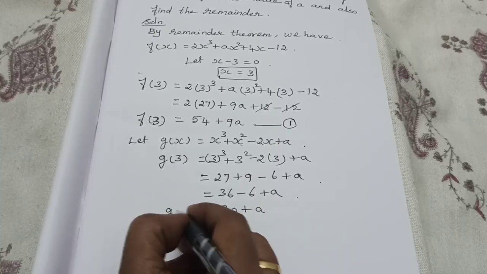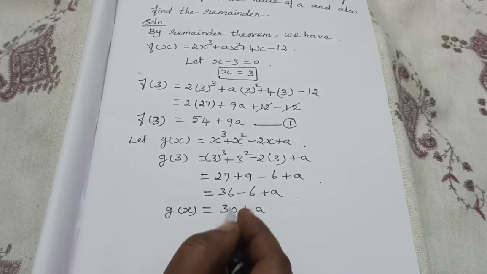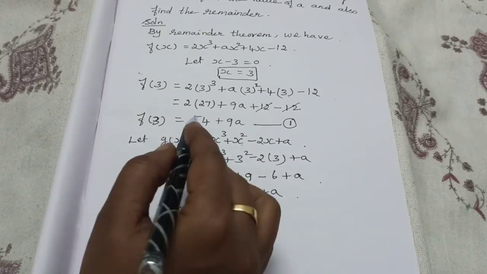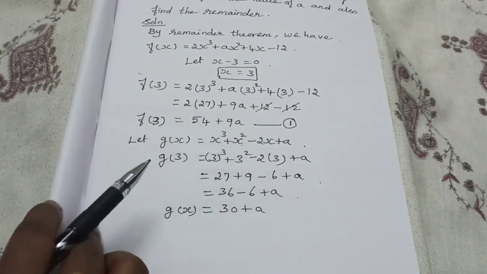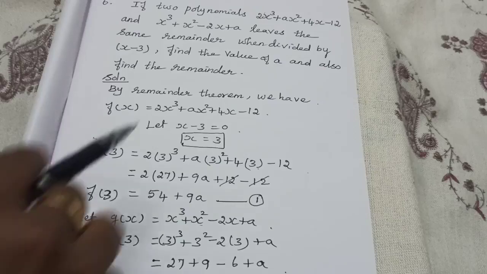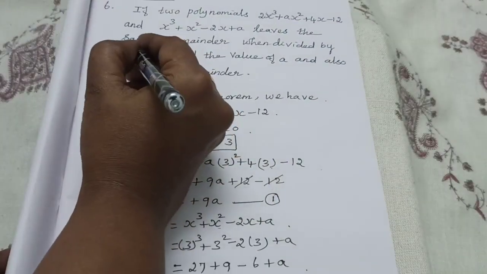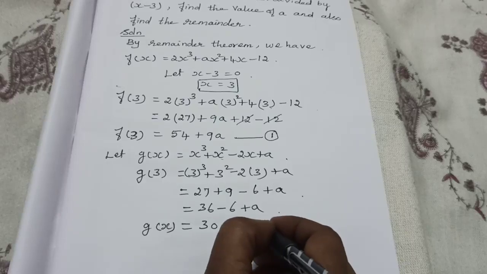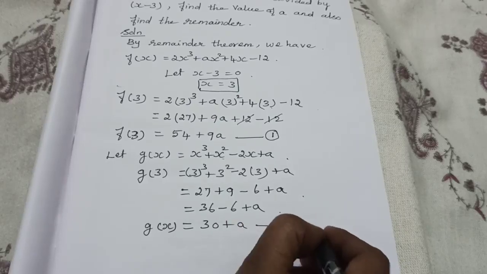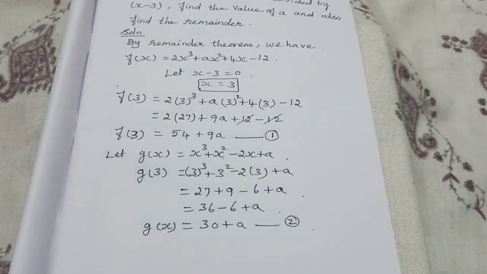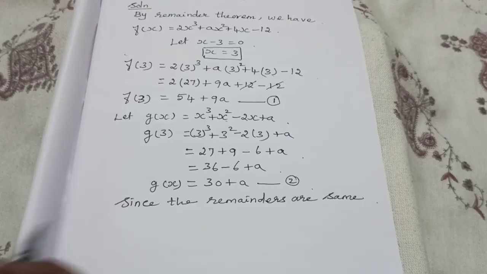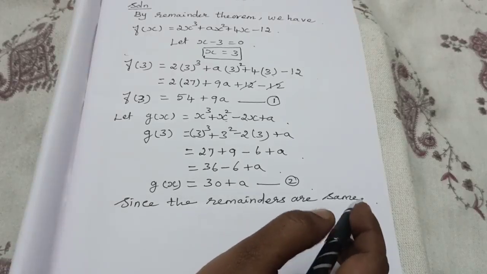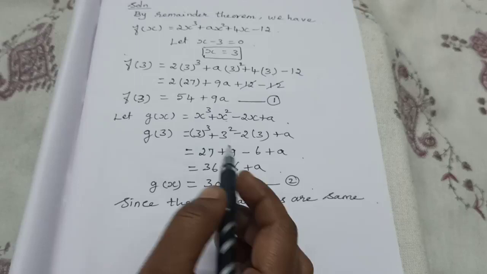Then g(3) is equal to 30 plus a; this is the remainder we got. What's the question given? Leaves the same remainder. Both have the same remainder, which means these two are equal. Since the remainders are the same, that is given in the question itself.